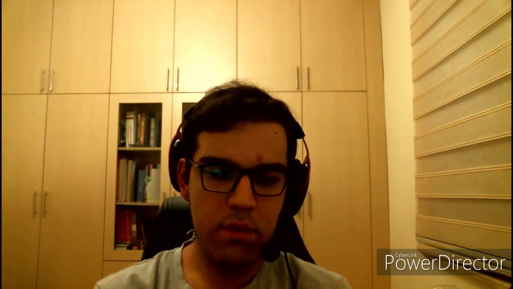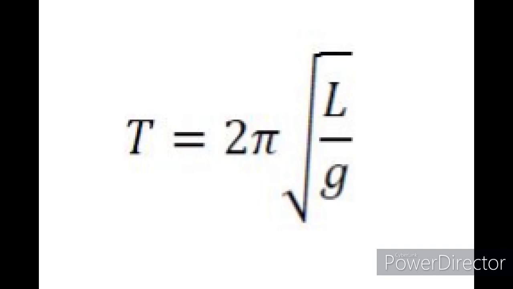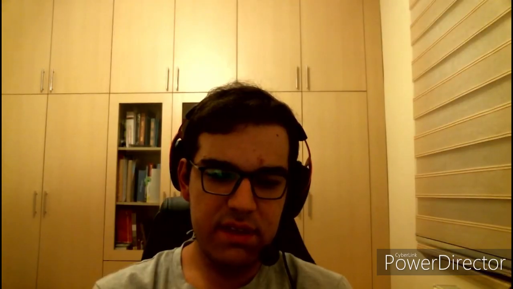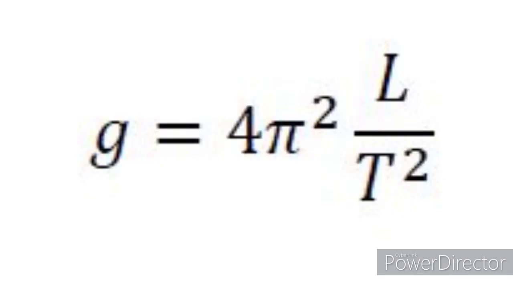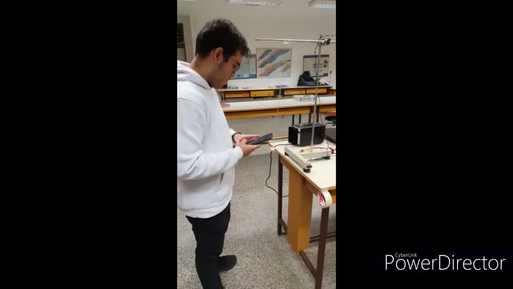It is known that the motion of a point mass attached to the end of a string of length L is a periodic motion, for minor angular displacements smaller than 10 degrees. We can determine the period by using this formula. If measurements of the string's length L and oscillation period T are taken, the gravitational acceleration g can be determined by using this formula. Here is footage of me conducting the experiment.